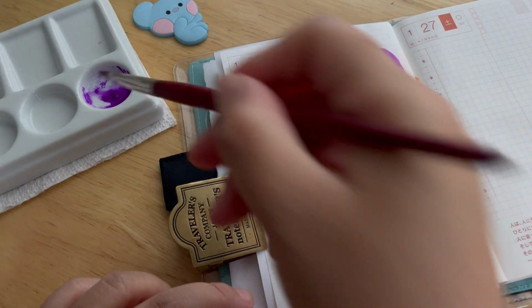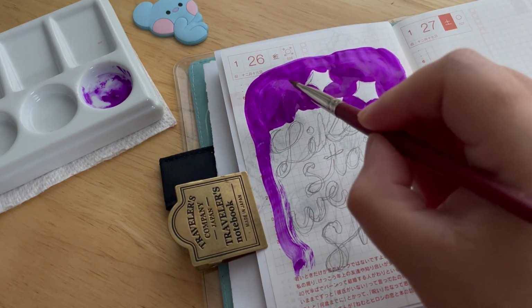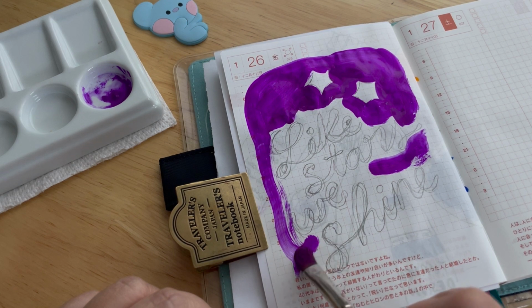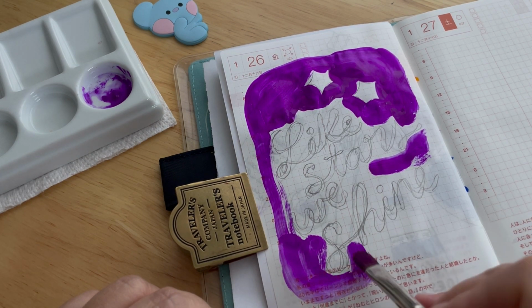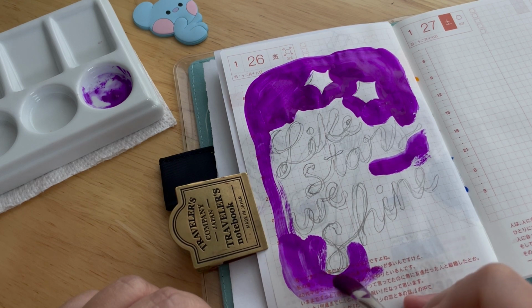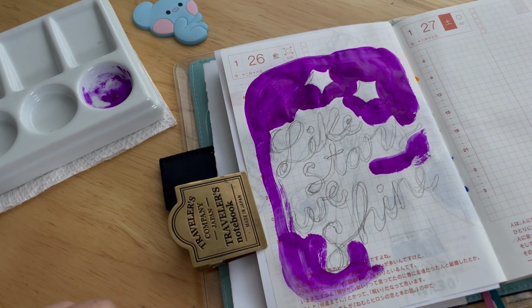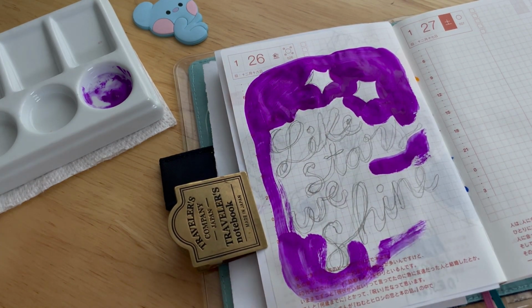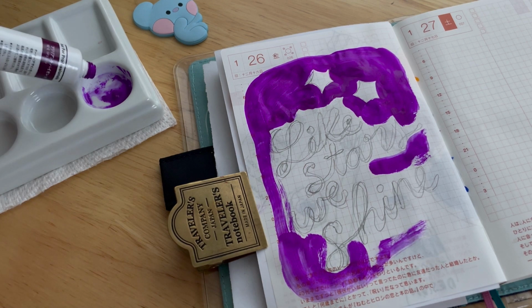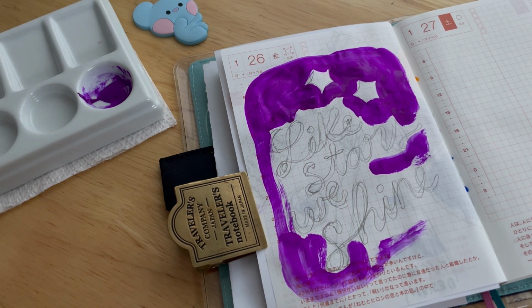My brush was getting a little bit dry, so I think at this point I decided to add some water and also add more paint just to help me out with spreading the paint around my hand lettering. I did like how the edges and the sections of wet paint looked on the page, but at the same time I wanted to cover the page and make sure that each of the letters were legible.